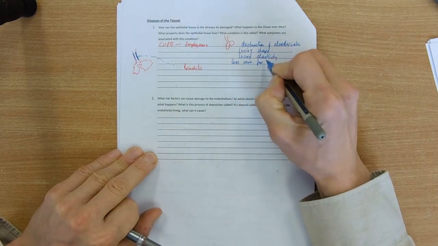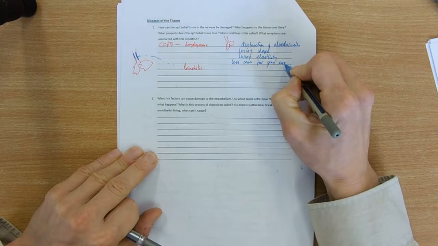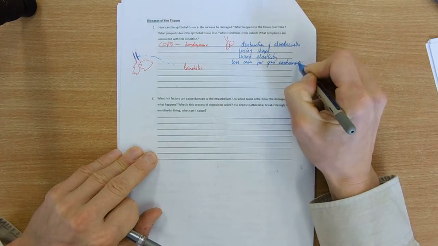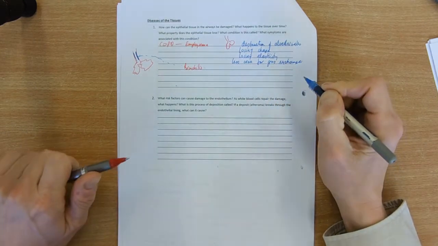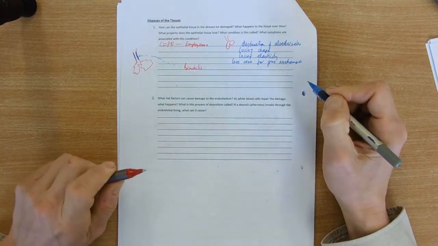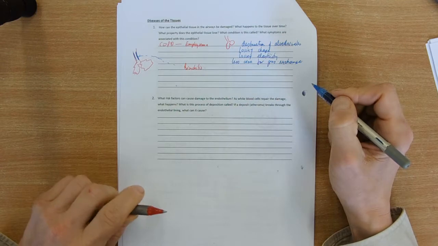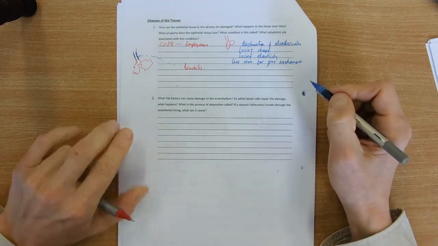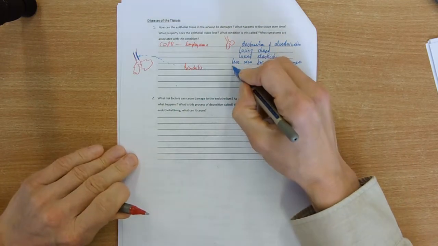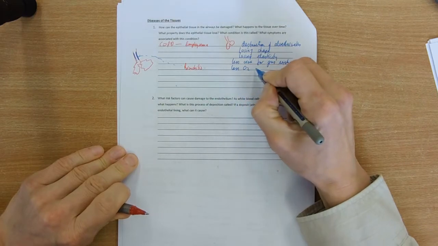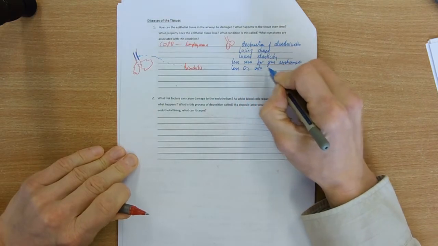area for gas exchange, and so these patients generally have to have oxygen supplied, and they breathe a lot because they're struggling to get the oxygen in. So less O2 into the body.